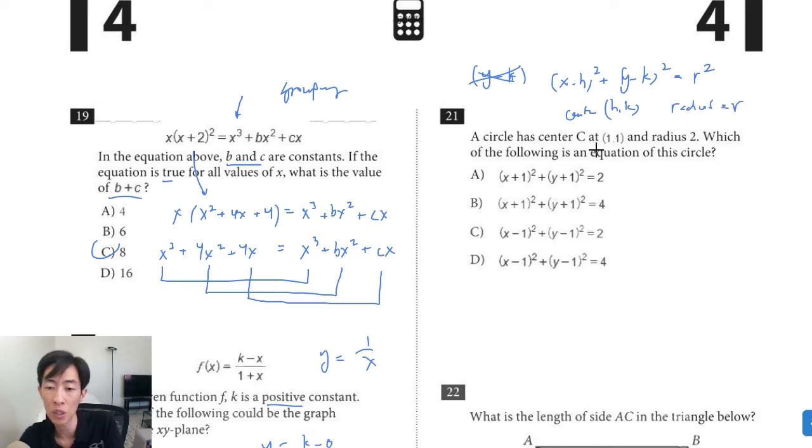So center (1, 1), radius 2, it's going to be (x minus 1) squared plus (y minus 1) squared equals 2 squared, which is 4, and so the answer is going to be choice D.